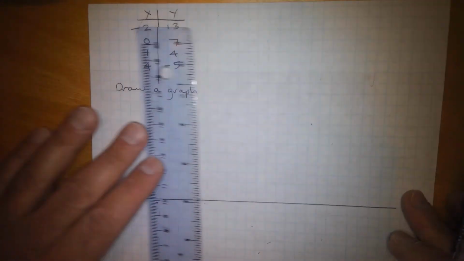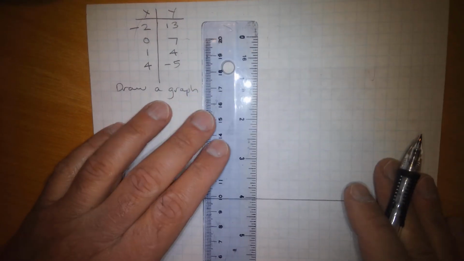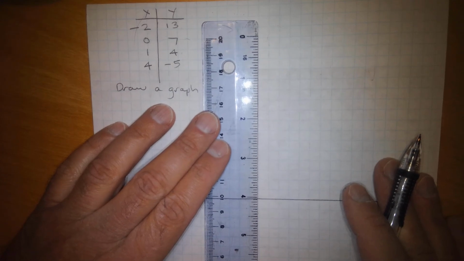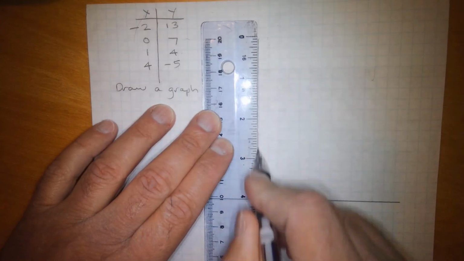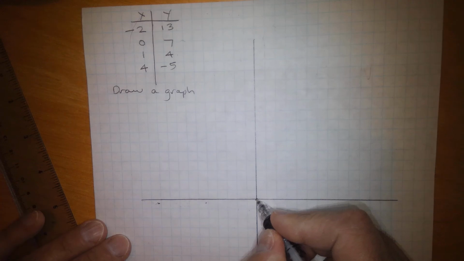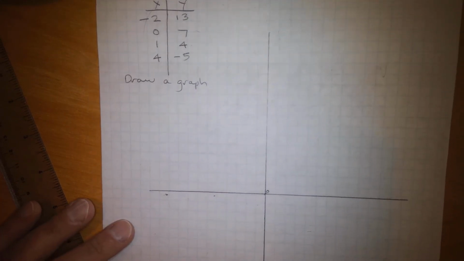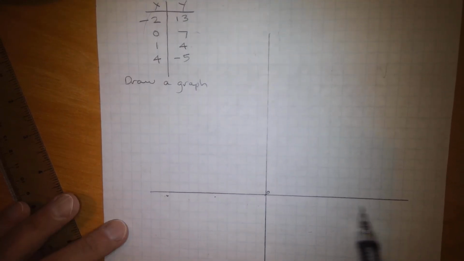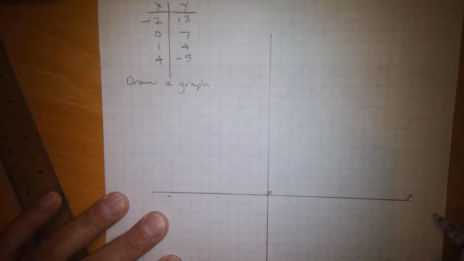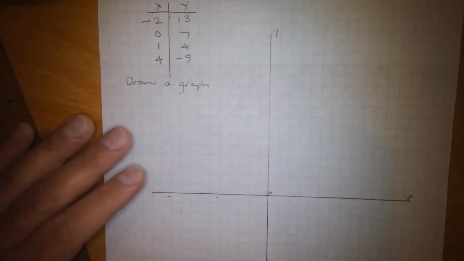But when we have negative numbers involved, it doesn't work that way. We have to draw the axes so that they meet in the middle. And that point in the middle represents 0 on both axes. And it's a good idea to label your axes, which one is x and which one is y.